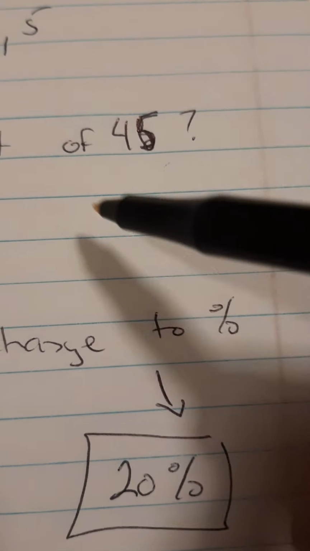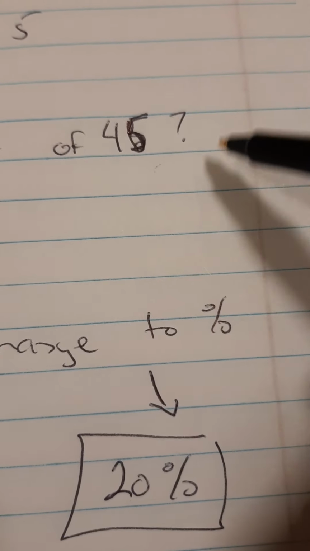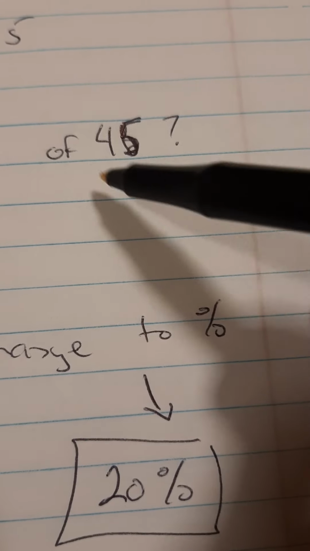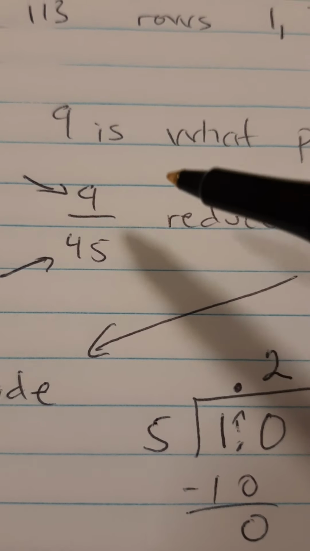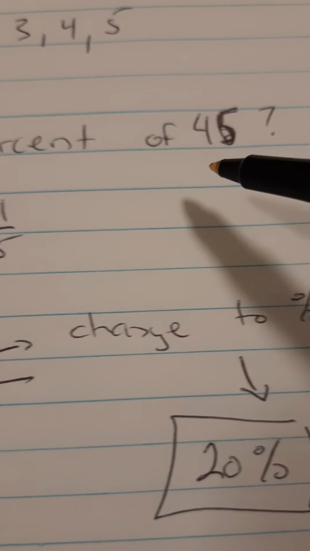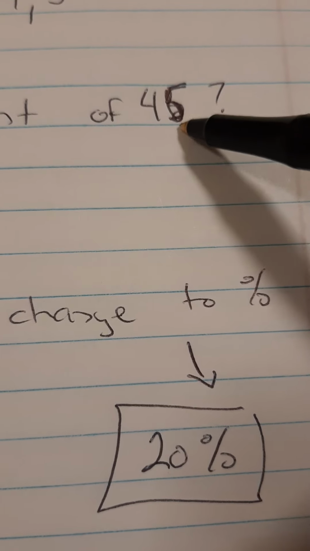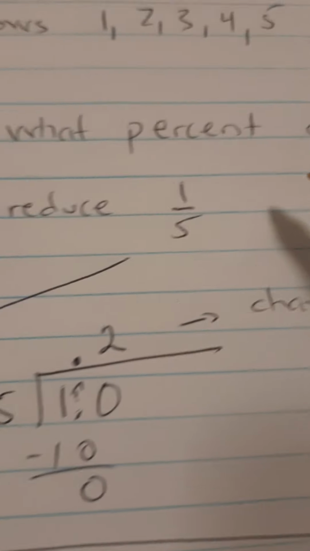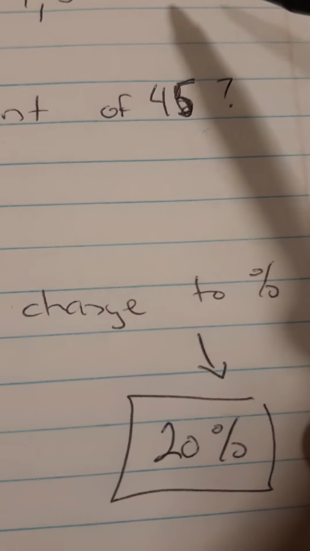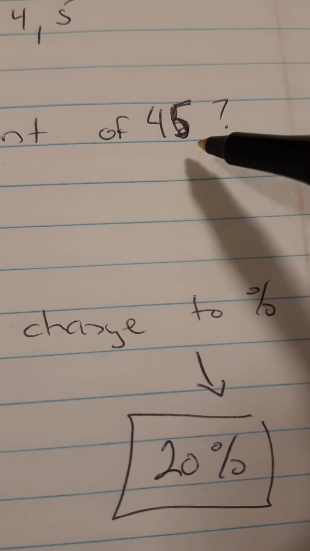So 45 is the whole, which means 45 out of 45 would be 100%. But they're asking, what percent is 9 of 45? So 45 over 45 is the whole, because 45 is the whole. They want to know what is 9.